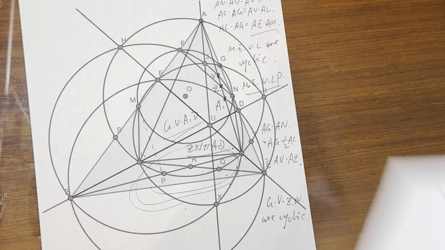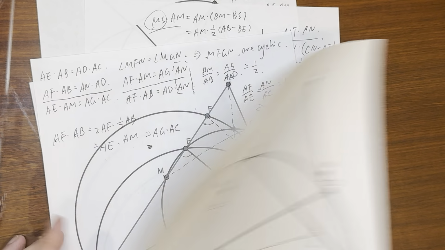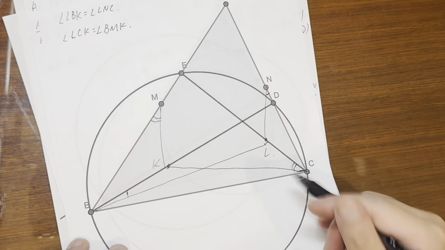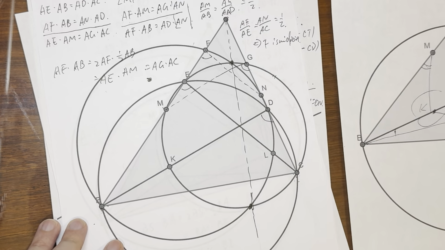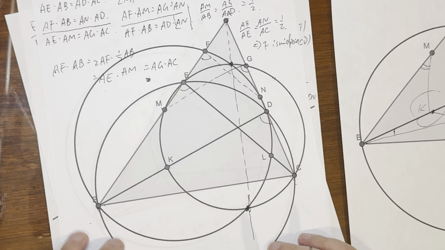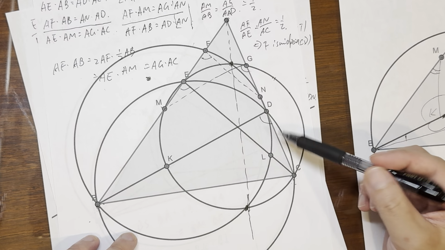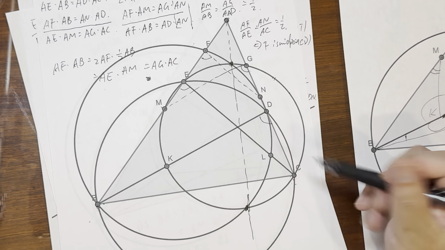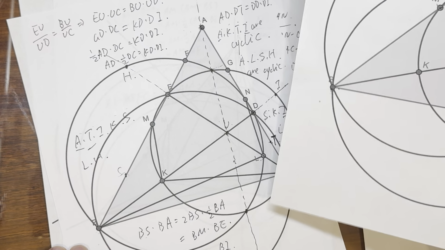Let's review what we have in this problem. First, we find the way to construct the figure and find the points K and L. And then we try to find the relationships based on the figure. Basically, it's just calculating the power of a point to the circles.